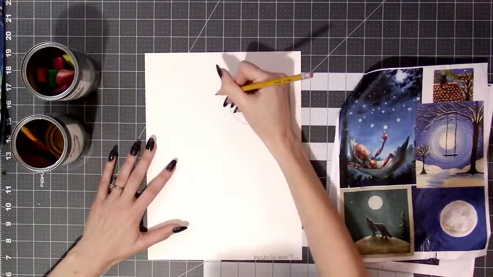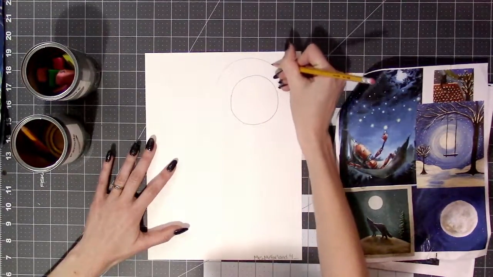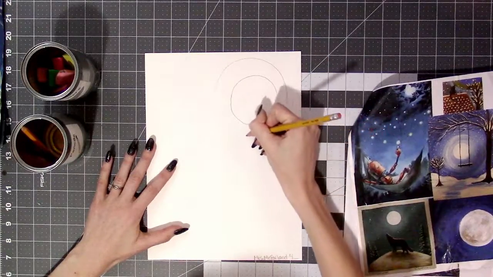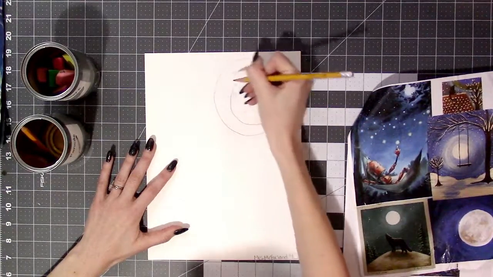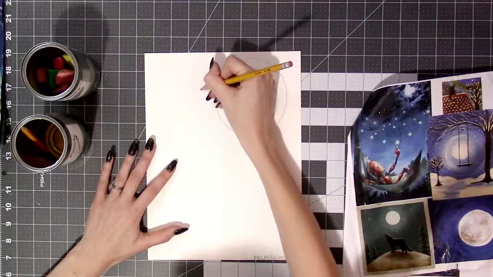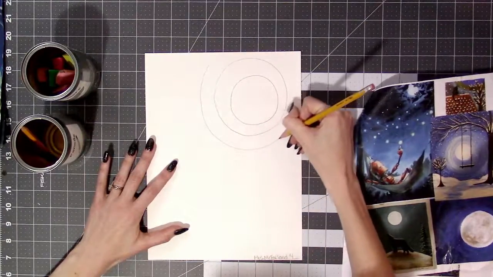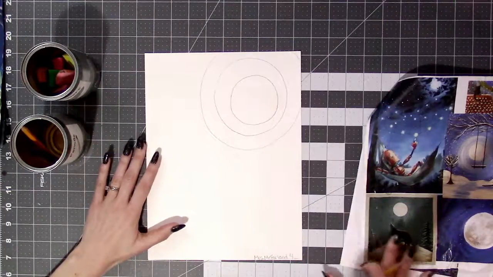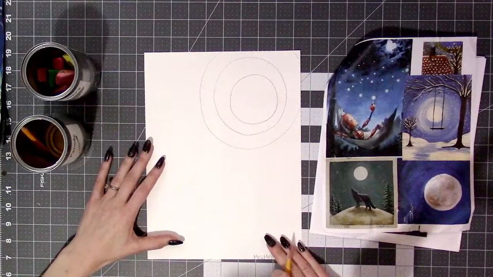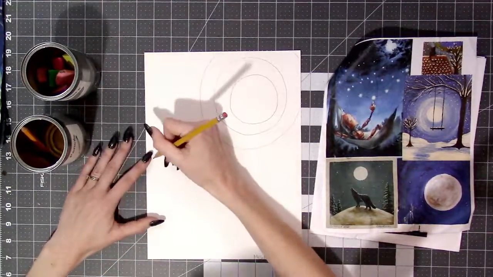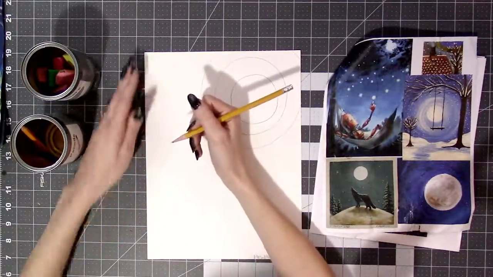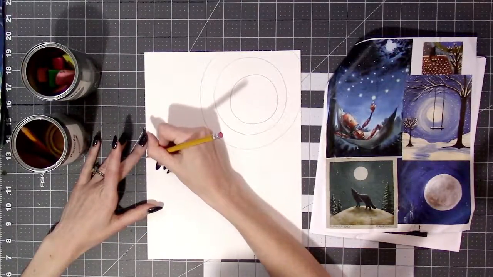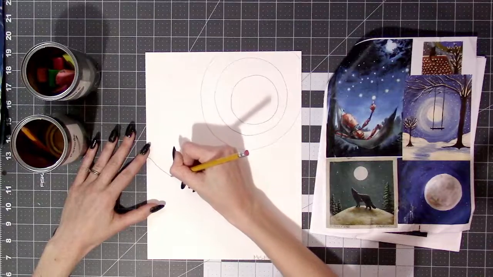And then I'm just going to draw circles around it to remind myself that there's going to be different values in here when I go to paint. That's kind of all ready to go. And then I think I'm going to draw actually a mountain over here. So about halfway down my page, I'm just going to start a wavy line going down.